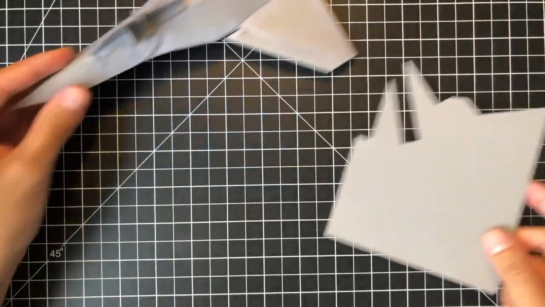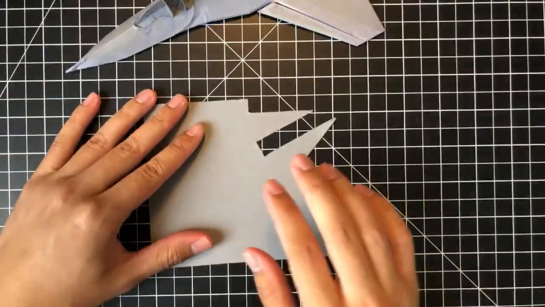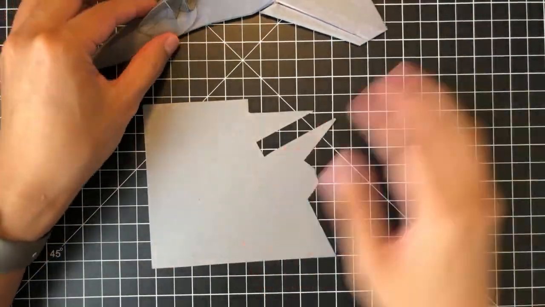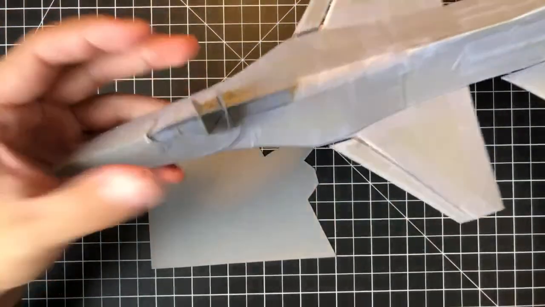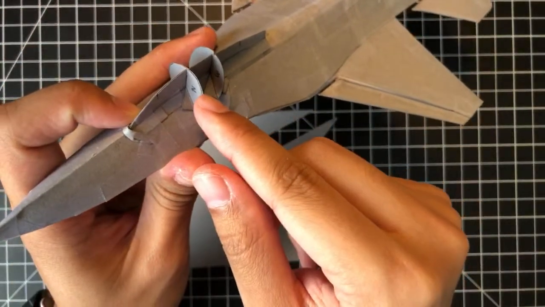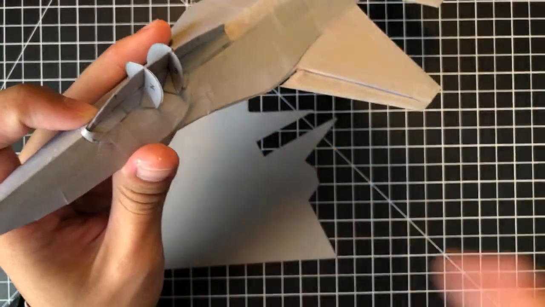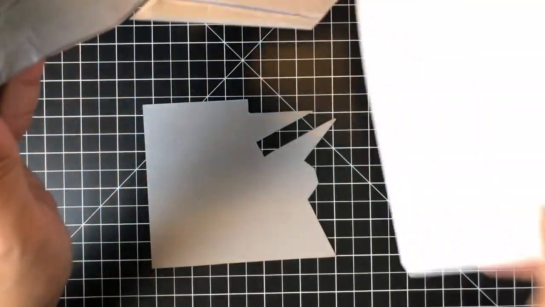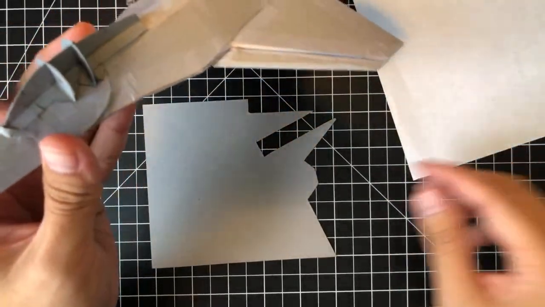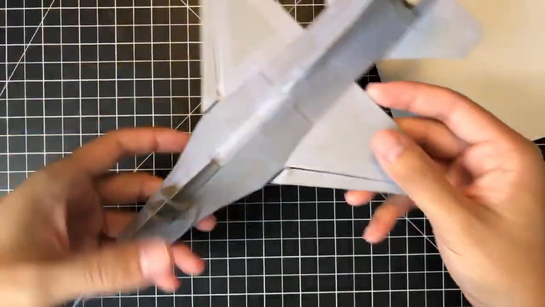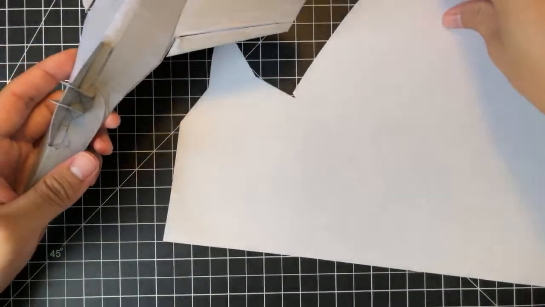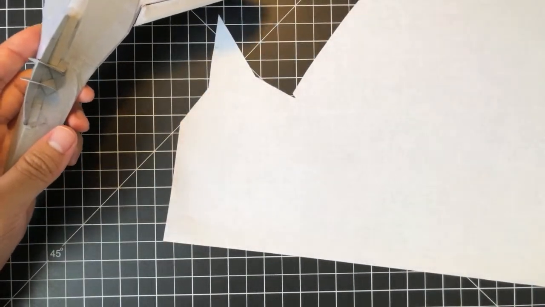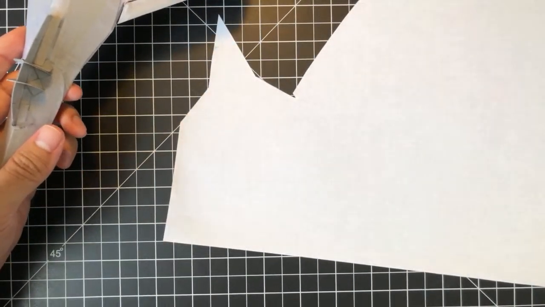Last time we developed the process of creating these cross sections. It's a lot of trial and error, and that is pretty much what we're going to do today. We've got to start with a piece of regular white printer paper.